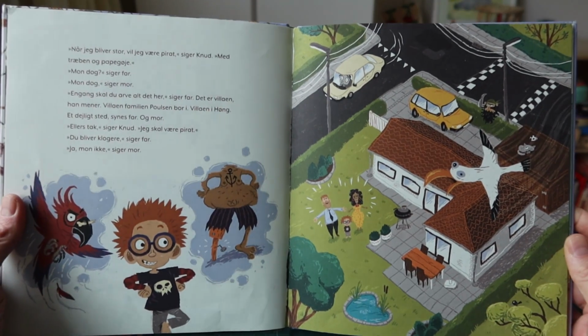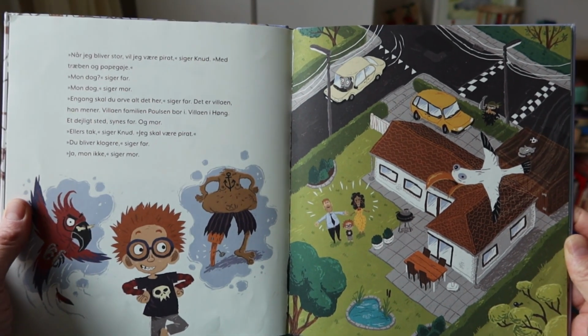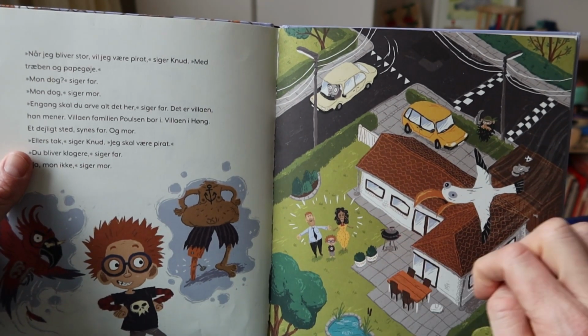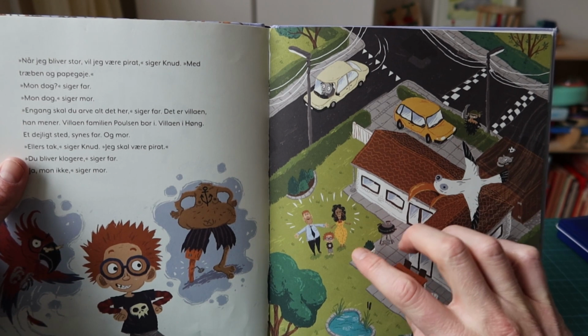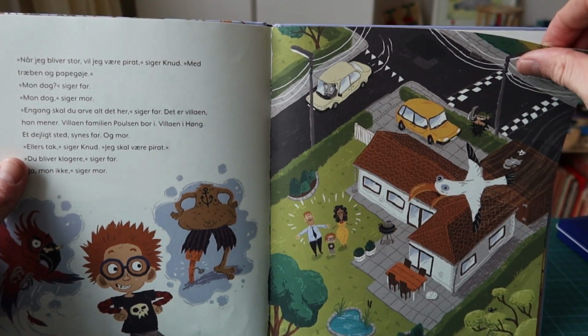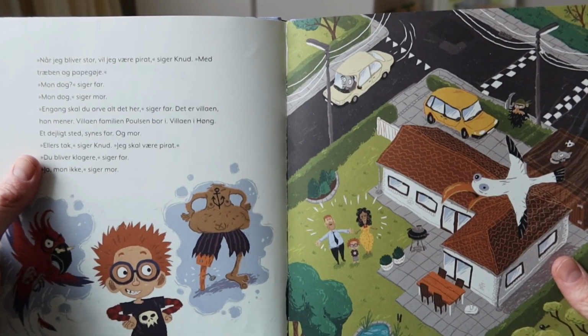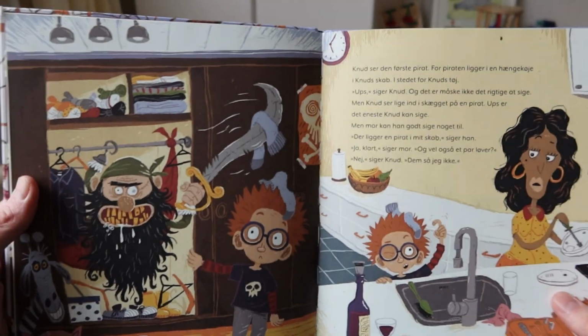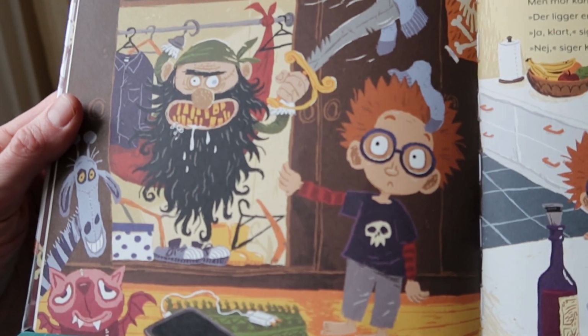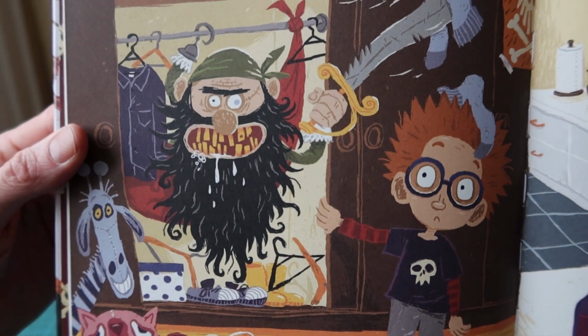We are following this boy here who wants to be a pirate, and down here his parents say that he will inherit this house, this villa. They say to him he will inherit it one day, and that's also a very fun and strong story. But he just wants to be a pirate. And there you have him spotting a pirate inside of his cupboard.